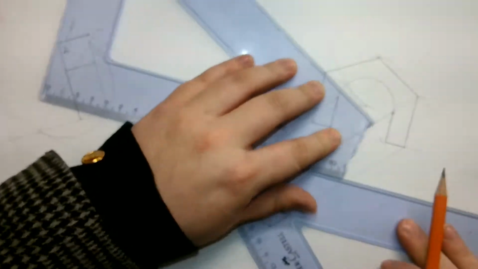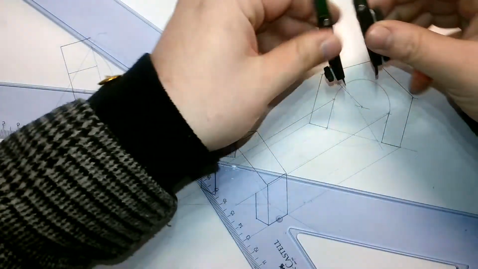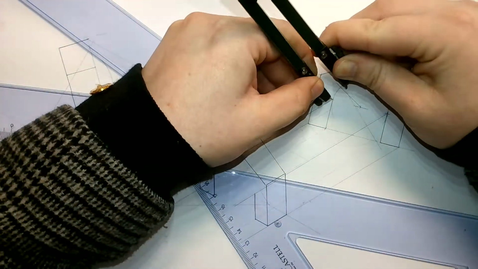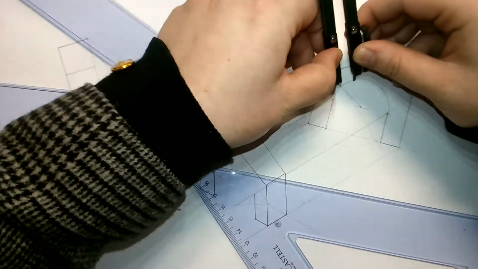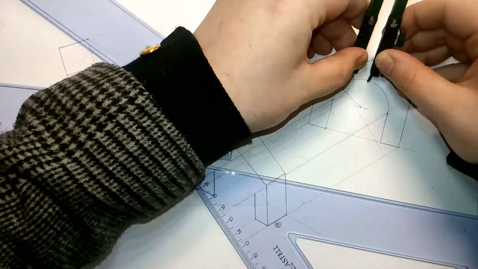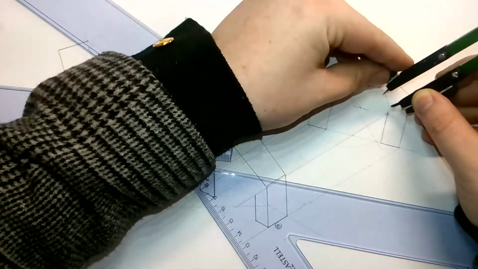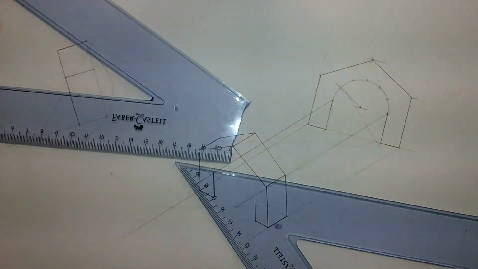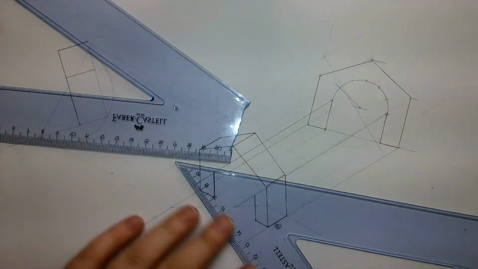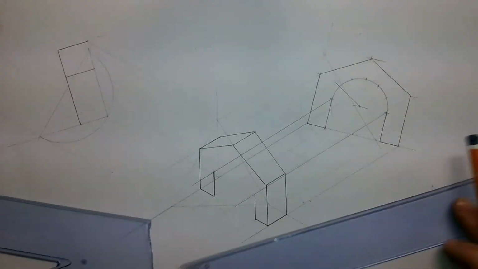And now if it's easier, you could just mark off one like that. Grab your compass. Measure that, and then you can just mark off the rest of your 30-60s, like this. Alright, so that's the first part. Now, once we have each of those, we'll need to bring those into plan. There's another thing we're going to need to do first.